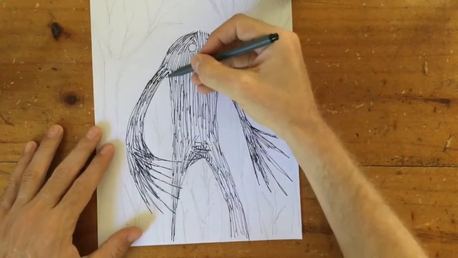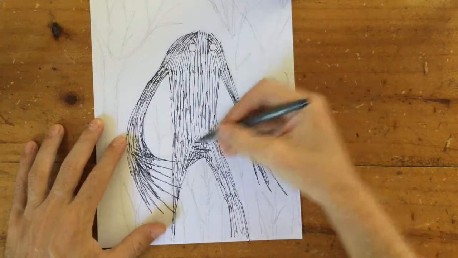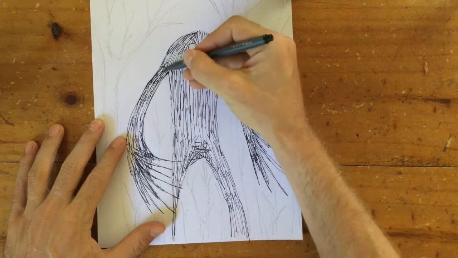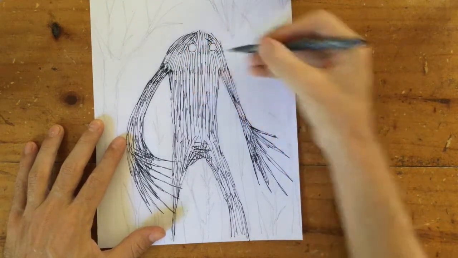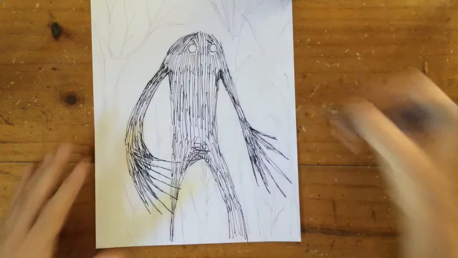So long lines are important, and then in places where I want to have slightly darker shadows, I can do shorter lines.